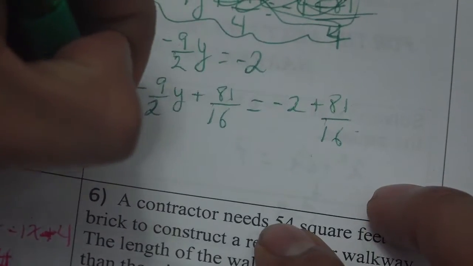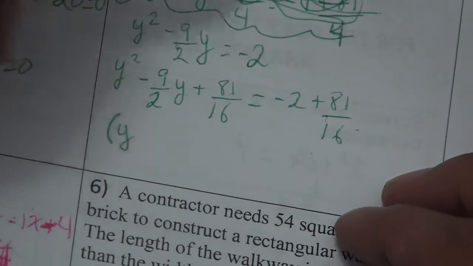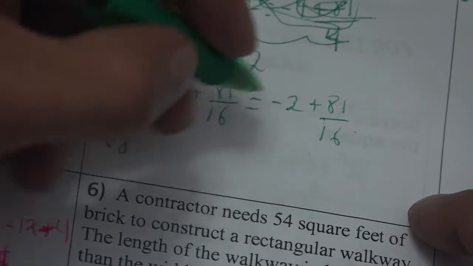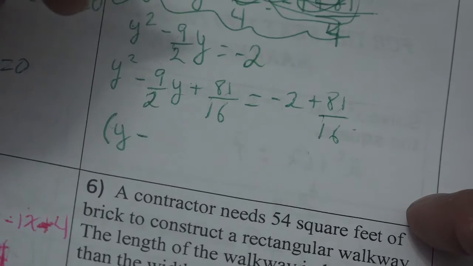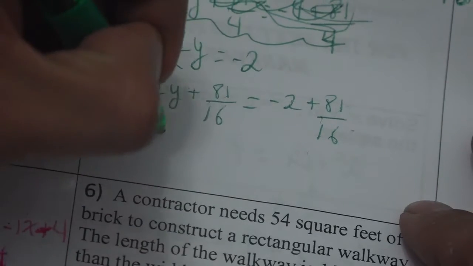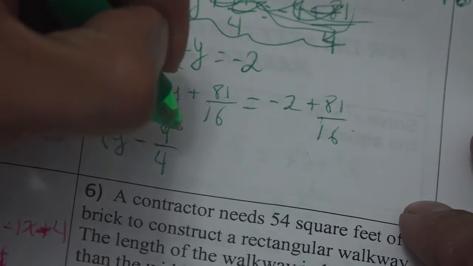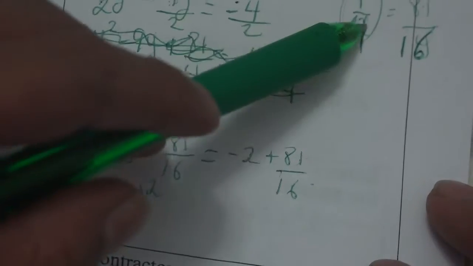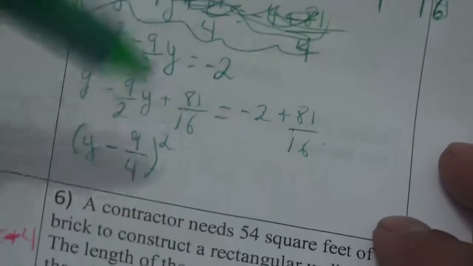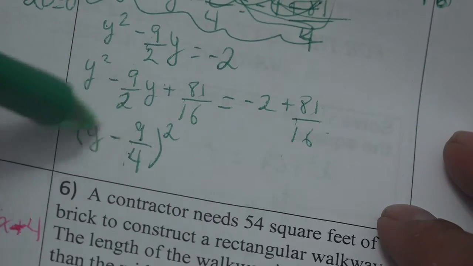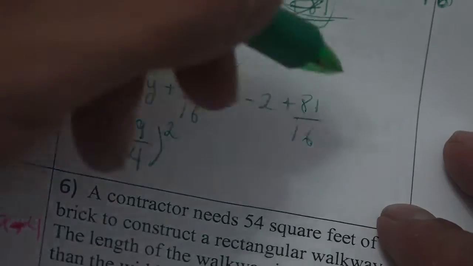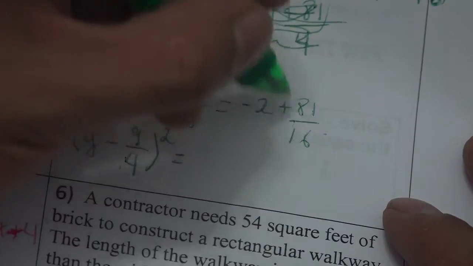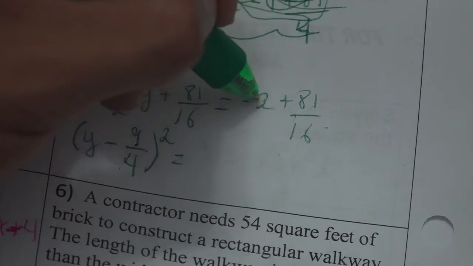So this becomes y. Now watch this. You need the sum of two negative numbers in order to get a positive. So what is the number that we squared? We squared 9 over 4. That is the number that we end up squaring up here to get 81 over 16. So it was 9 over 4. So that's how you write it. Your perfect square trinomial. And then of course equaling negative 2 plus 81 over 16.